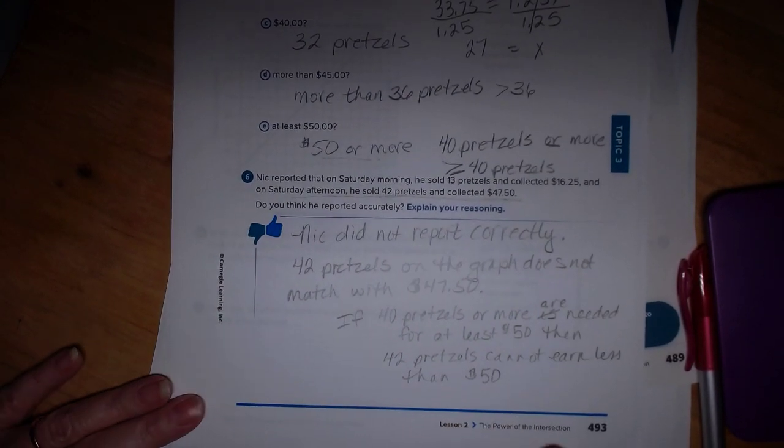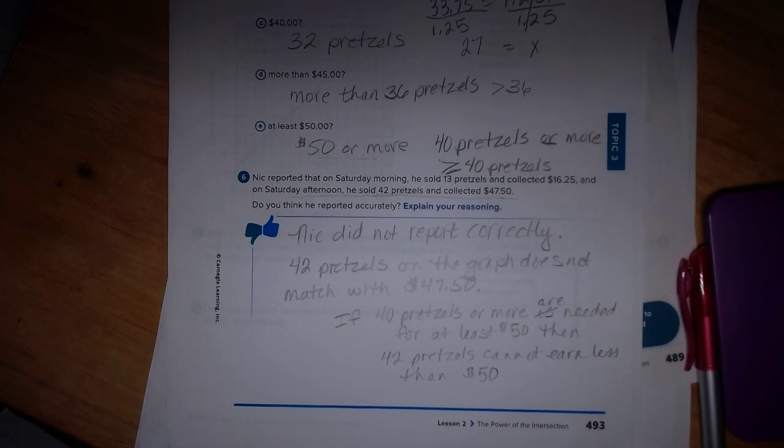And there you go. Go ahead and pause so that you can get that written. And I'm going to stop there with activity 1.